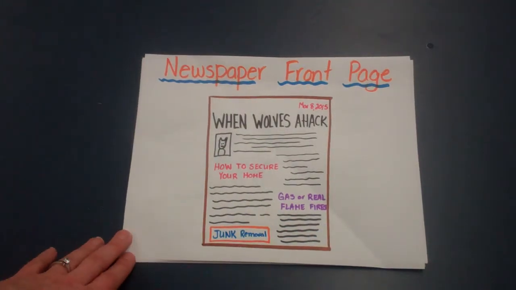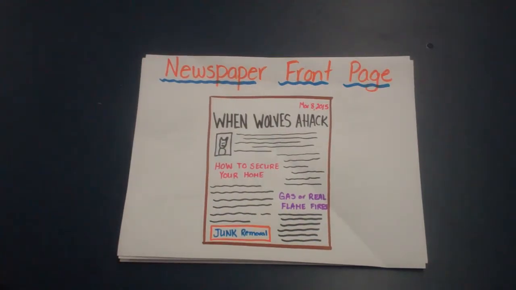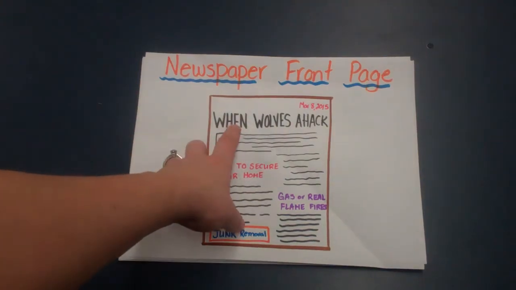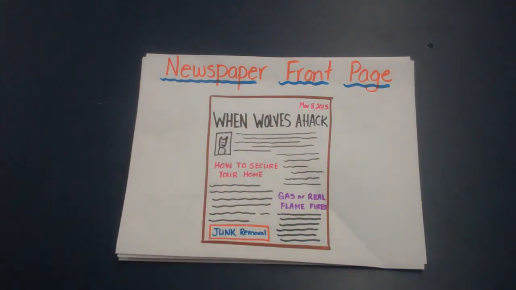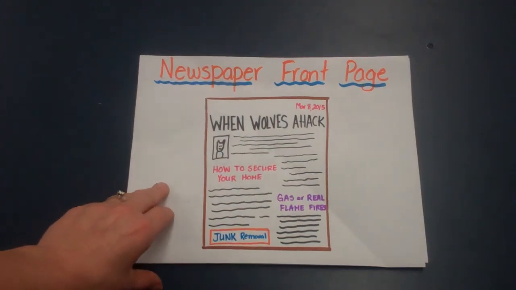Another activity is a newspaper front page. This newspaper front page should represent a significant event in the text. A moment of great conflict or a resolution, when 2 characters meet, when your character has his transition or her transition. It should be a significant event in the text. So I put when wolves attack and different articles. There should be illustrations. It should look like an actual newspaper front page.